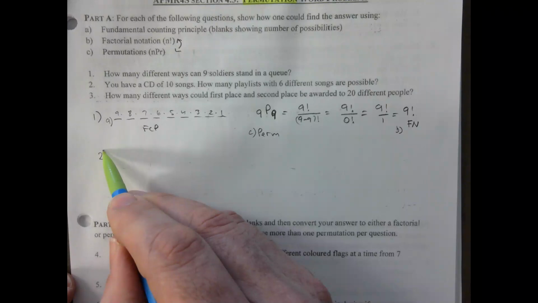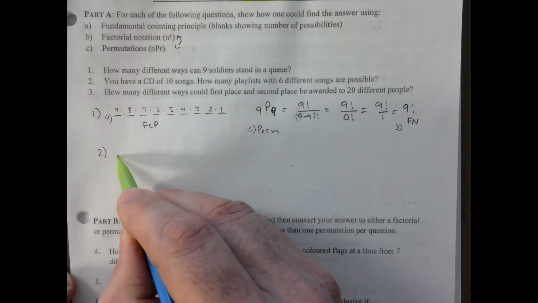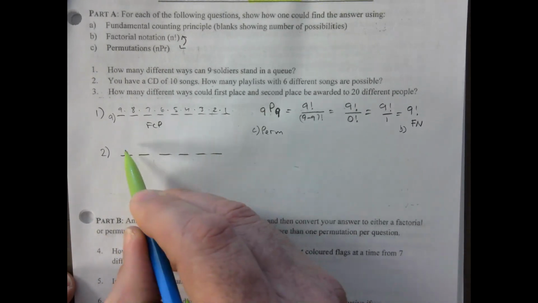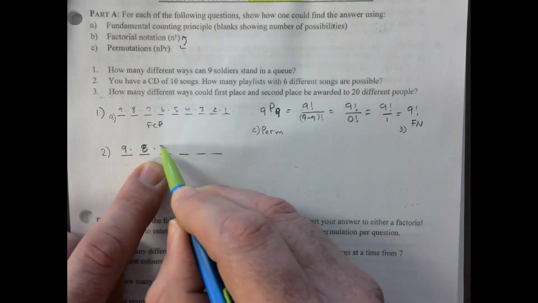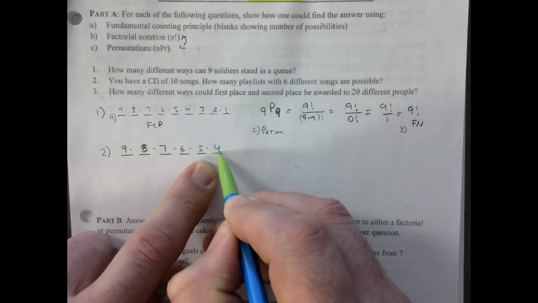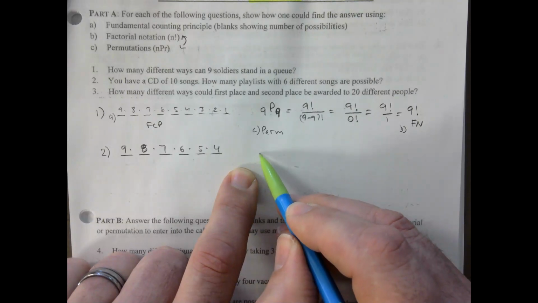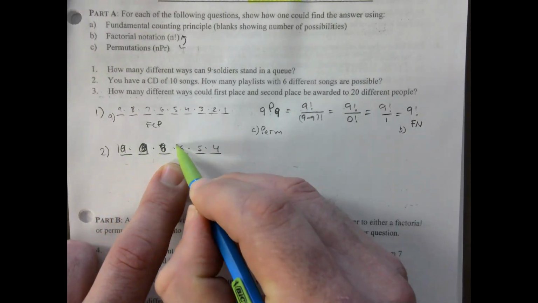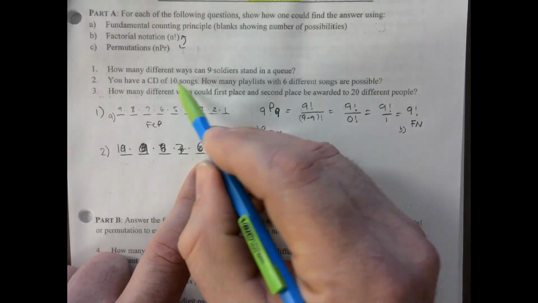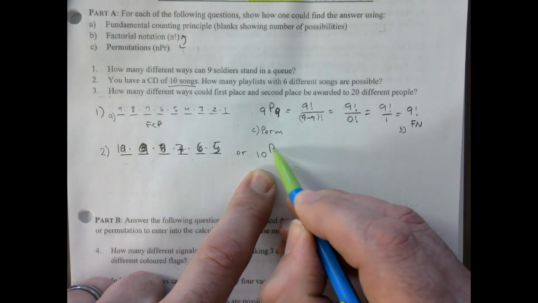Number 2, if you have 10 songs, how many playlists of 6 different songs can you make? I will skip 2, 3, 4, 5, 6, right? And you've got 10 songs, so you've got 10 to fill the first spot. 9, 8, 7, 6, 5. That's what you get there. If you write that in factorial notation, you would go 10, 9, 8, 7, 6, 5, my bad, because it's 10 songs. You fill in the 6 slots. Or you could say from the 10, pick 6.